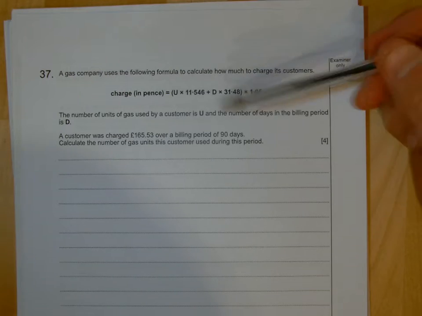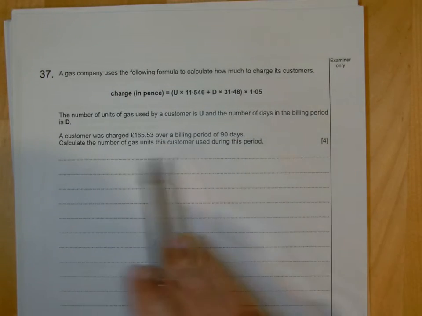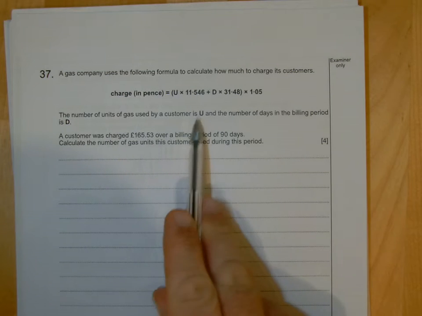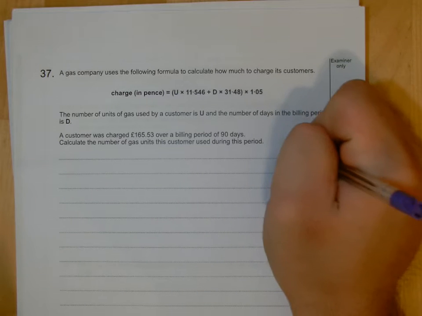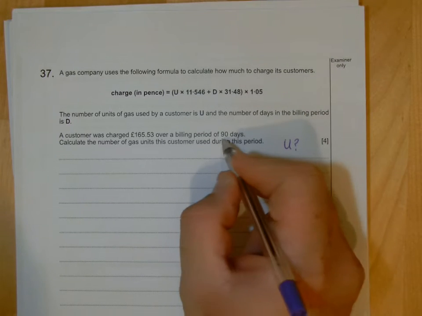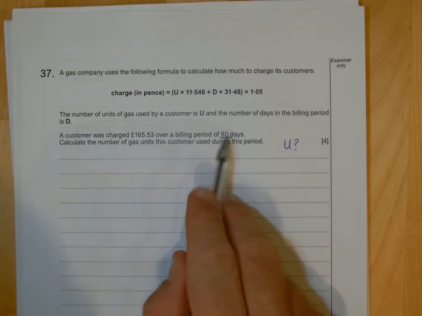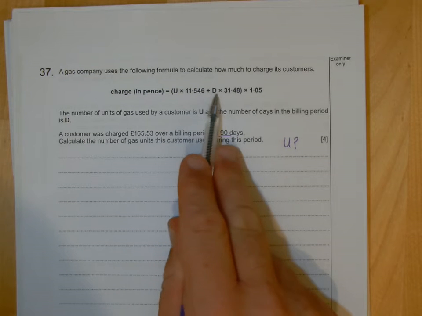Okay, so we're asked to find the number of gas units used. So let's look at what letter that's represented by. The number of gas units is letter U. So we're actually looking for what U is equal to. We're given the number of days, which is what the D is representing. The bill is over 90, so D is going to be 90 in our formula.